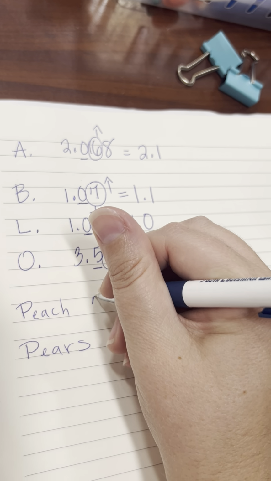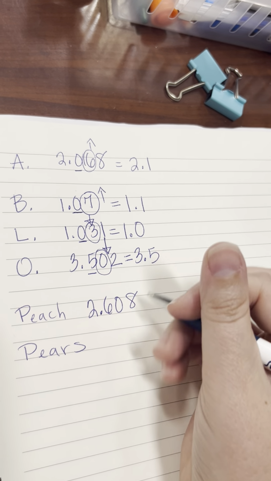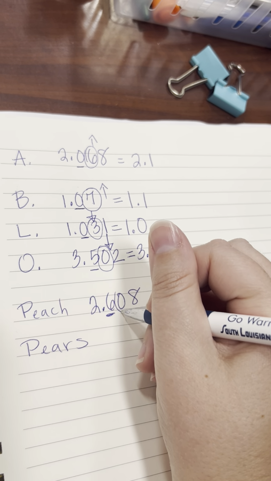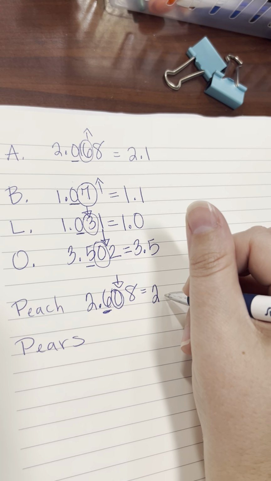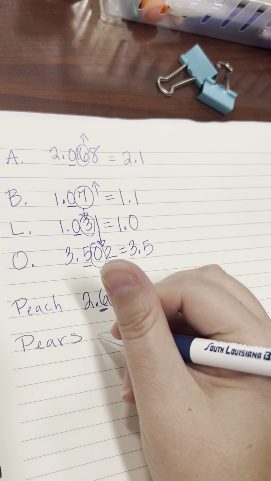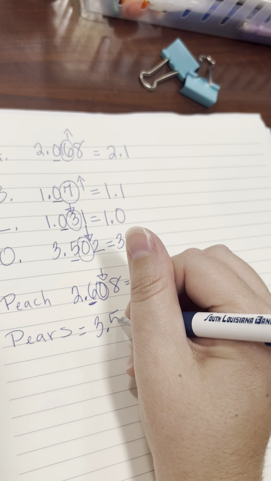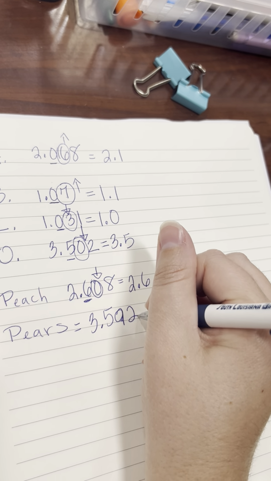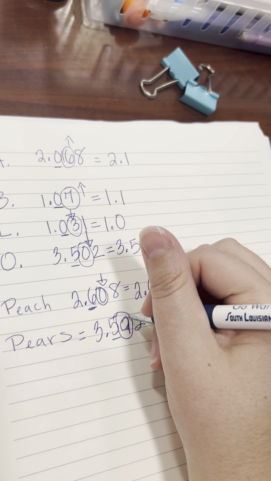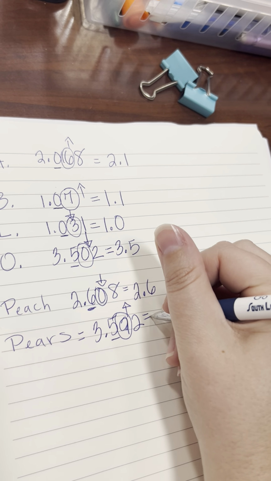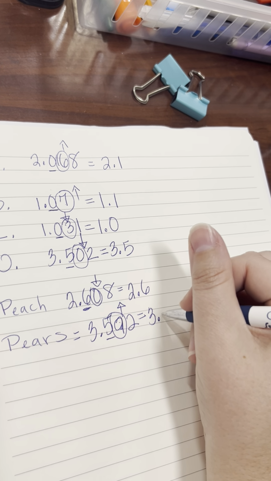Peaches equaled 2.608. Underline the 10th place, look at the neighbor, rest. All right, 2.6. And then your pears was 3.59. Look at the 10th place. Circle the neighbor. We're soaring for this one. So this one's going to make this 5 go up 1 place. So 3.6.